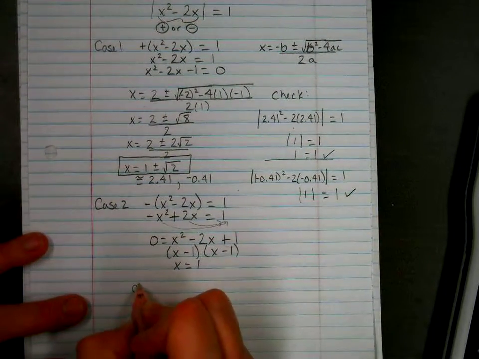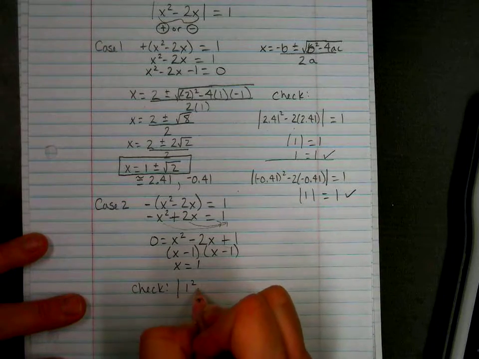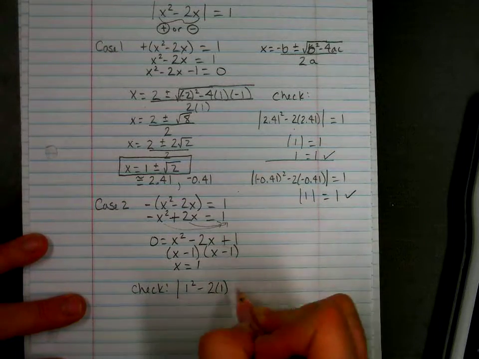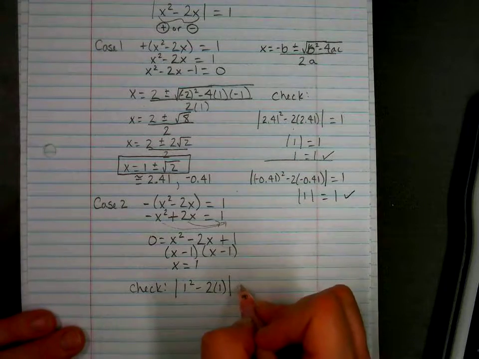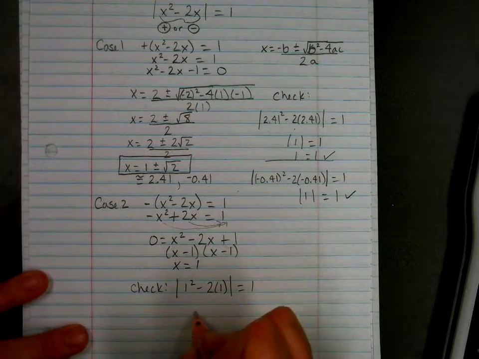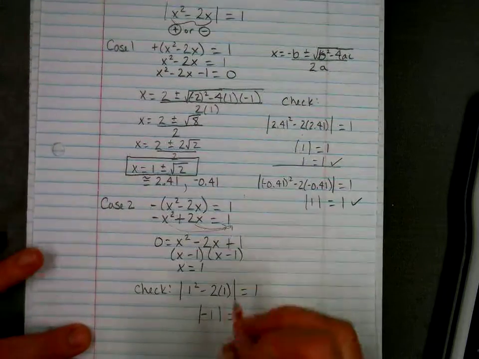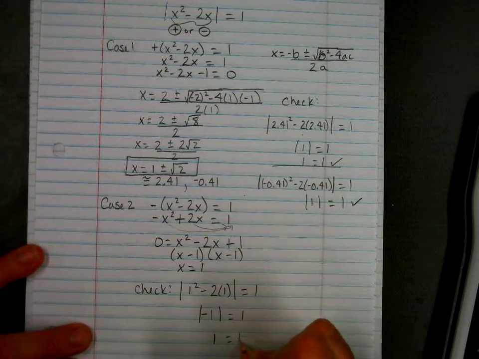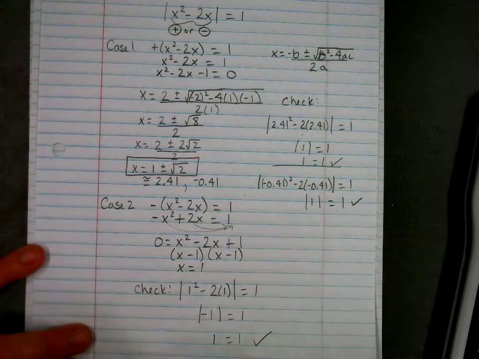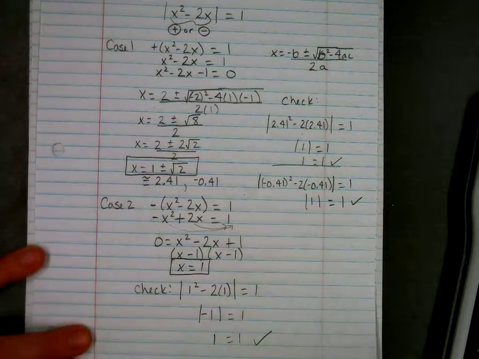Again, I'm going to do a quick check. Absolute value of 1 squared minus 2 times 1 should equal 1. 1 squared minus 2, well, this is going to give me a negative 1. But when I take the absolute value of negative 1, it ends up to be a positive. So this also checks out. So everything here, all three of my answers, check out.